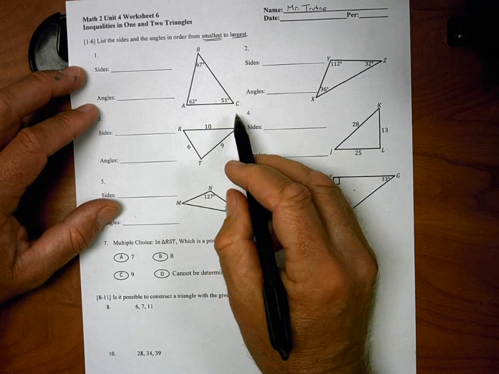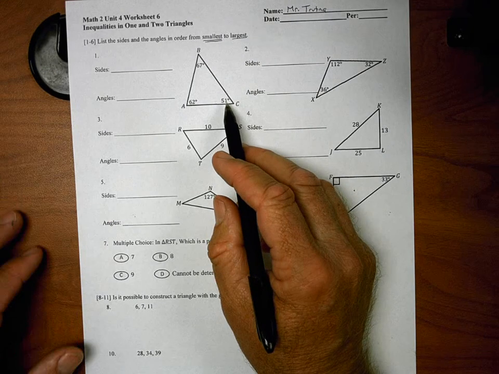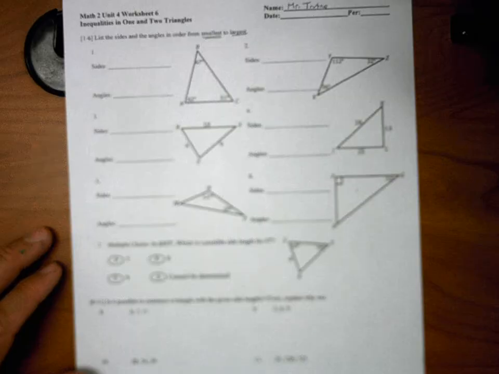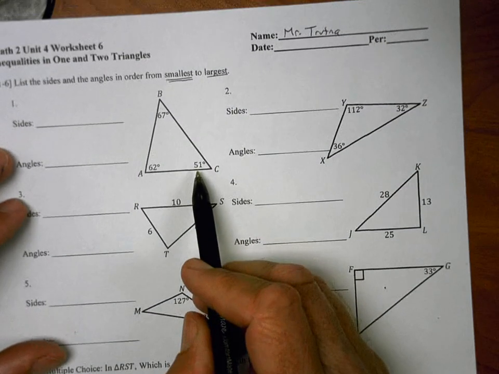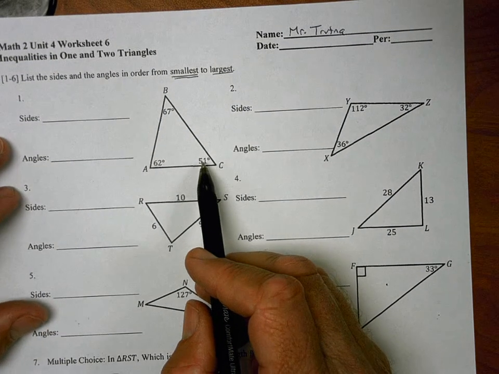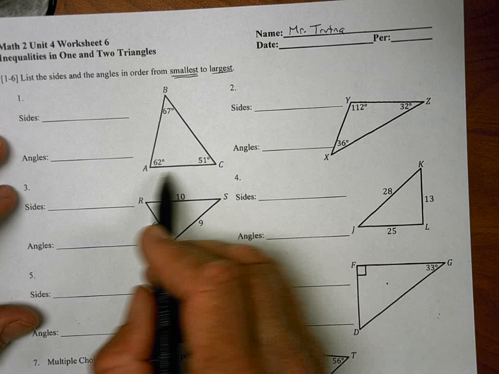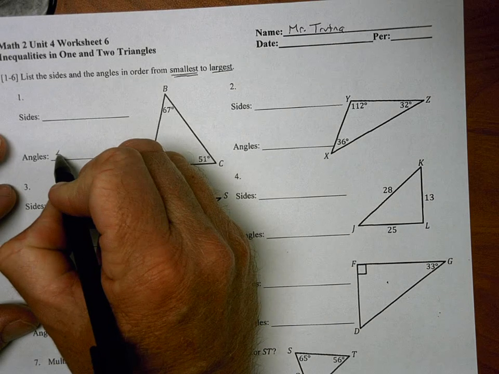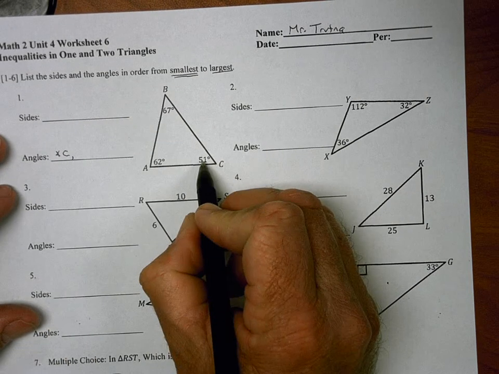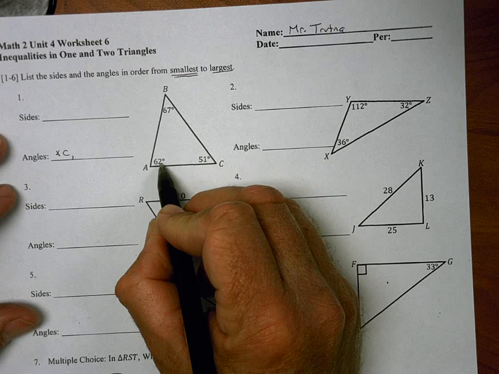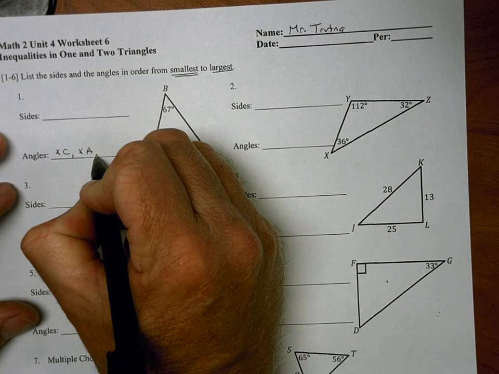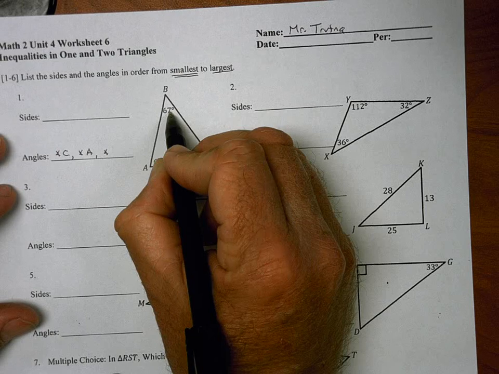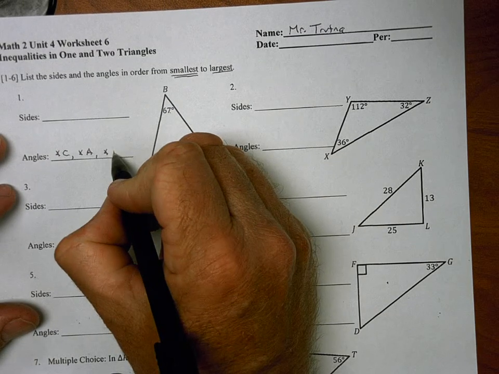So the first thing you notice, if we're looking at number 1, is that the angles are already given to us. So each measurement of the angles is given to us in number 1. So putting the angles in order is not very difficult. Angle C is the smallest angle, 51 degrees. Next smallest angle is 62 degrees, which is angle A. And then the largest angle is going to be the 67-degree angle, which is angle B.